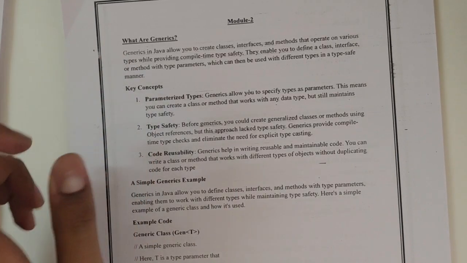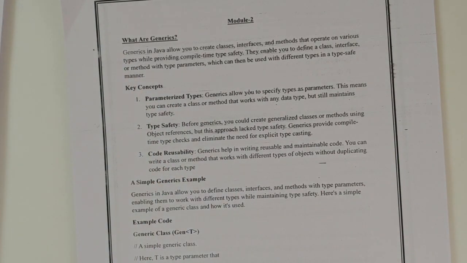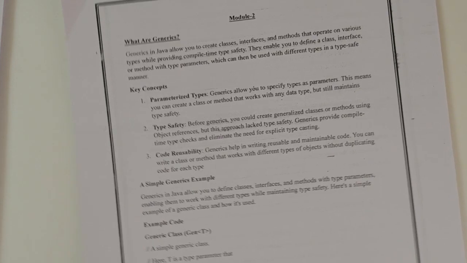Hey guys, hello everyone, welcome to module 2 of Advanced Java Programming. In this module, we will be discussing in detail about generics. So what are generics?